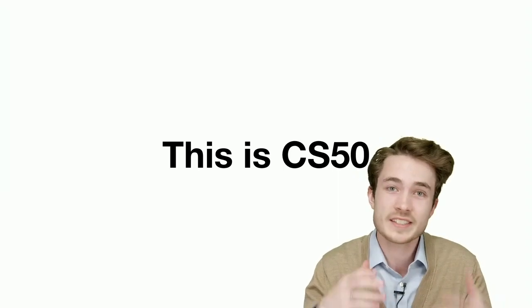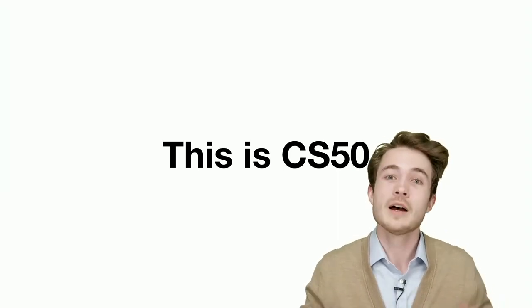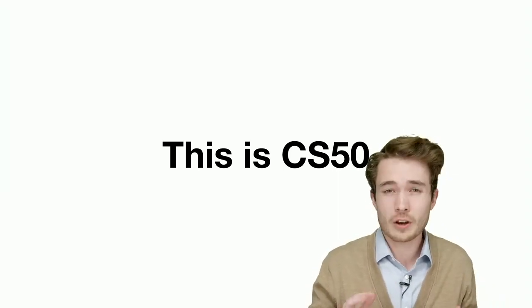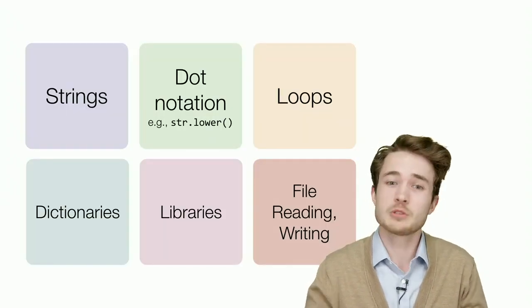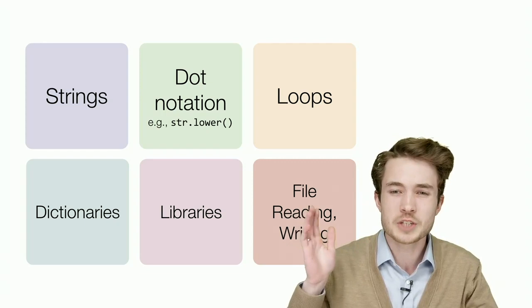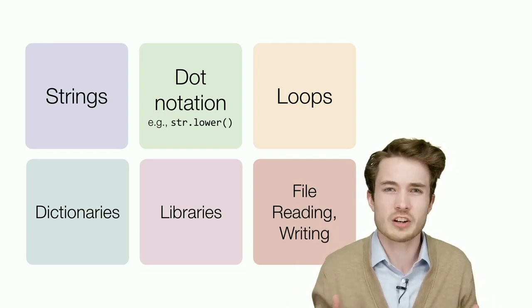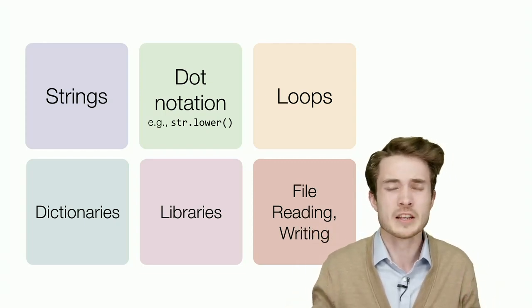This is our week 6 section for CS50 where we'll dive into Python. So in lecture we saw a few different topics and we have those same topics on the board today. Some including strings, this new dot notation for Python, loops, dictionaries, libraries, and how we read and write from files.